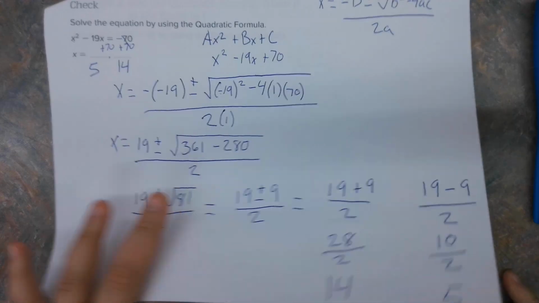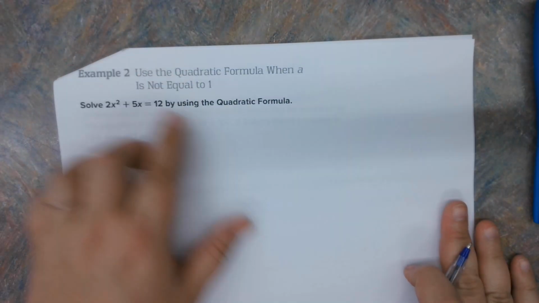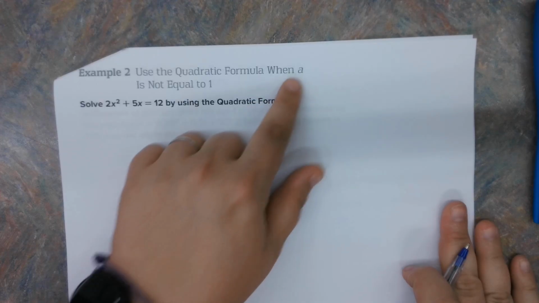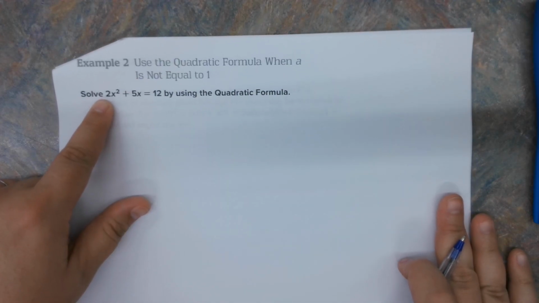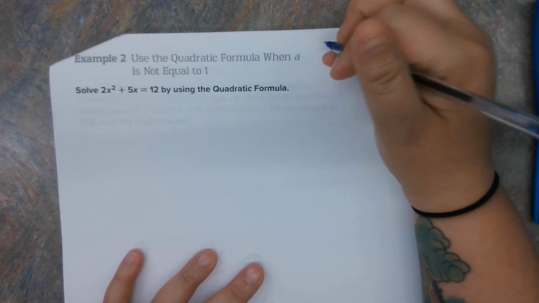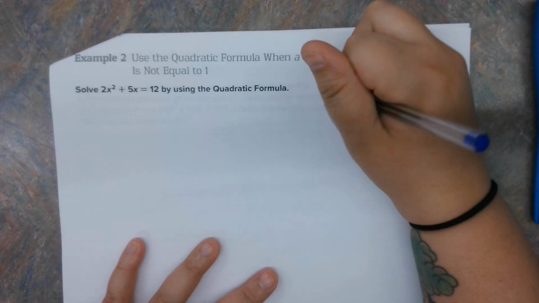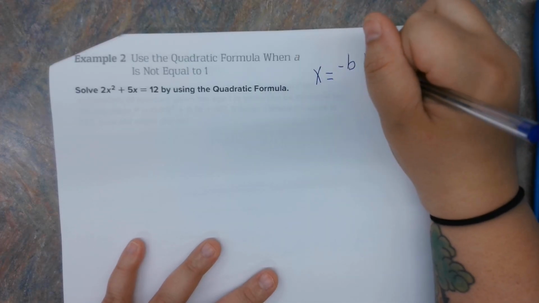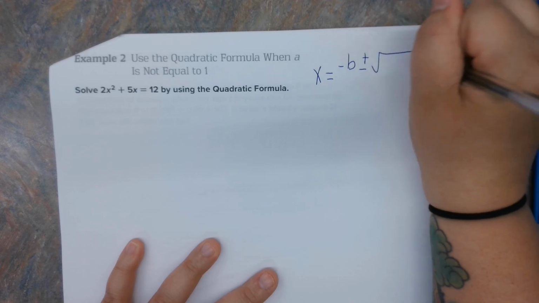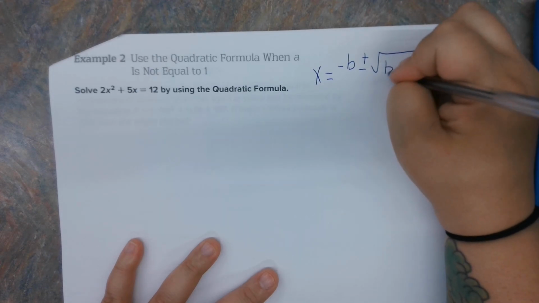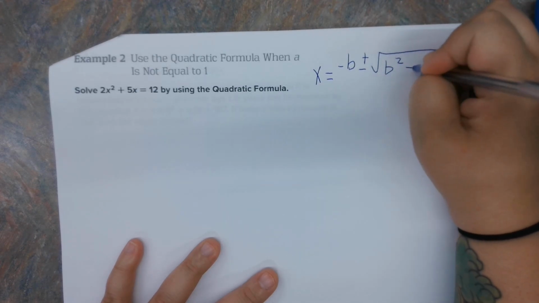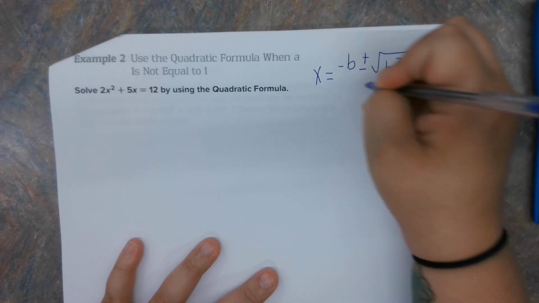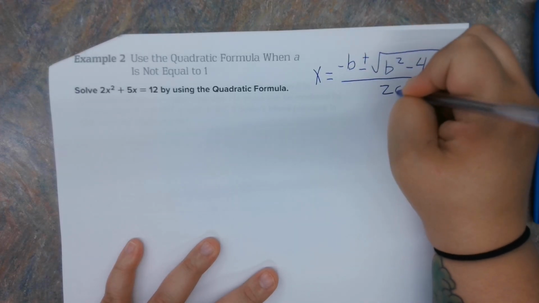Okay, here we go. We're going to use the quadratic formula when A is not equal to 1. So now A is actually another number. So I'm just going to keep writing this quadratic formula down. Hopefully, you'll probably memorize it eventually. You don't have to memorize it because it's on your reference sheet, but the more you know it, the better you'll get at using it, and you'll start to memorize it.